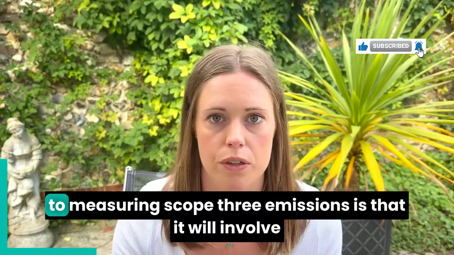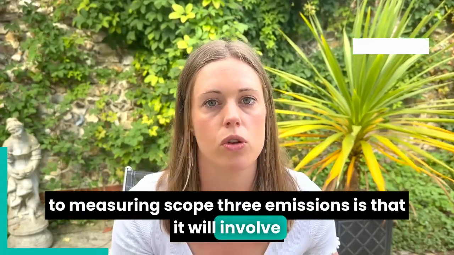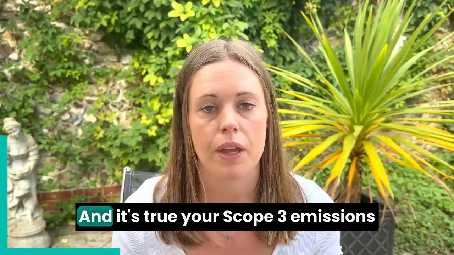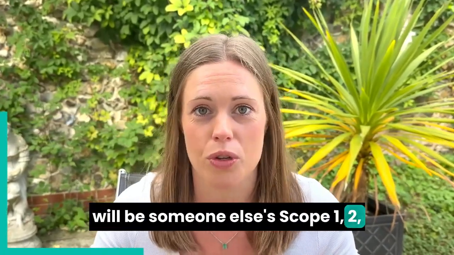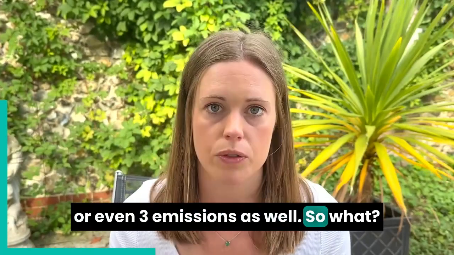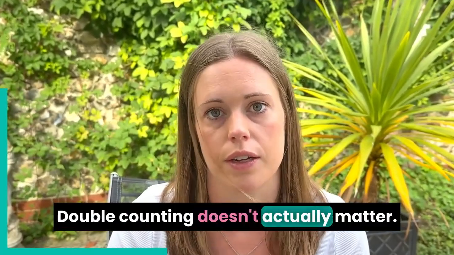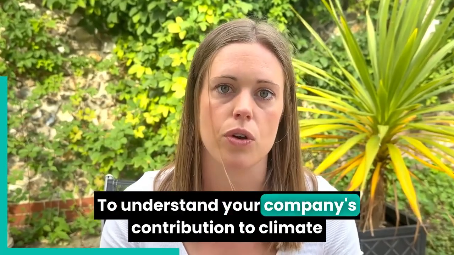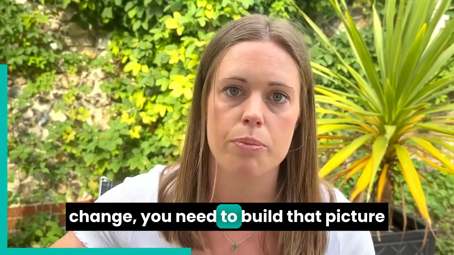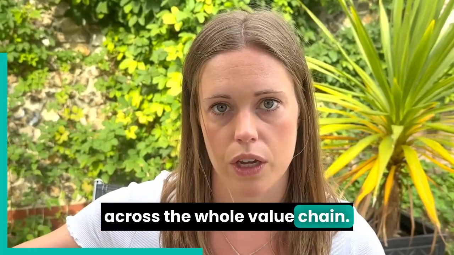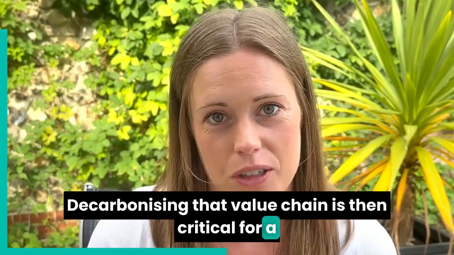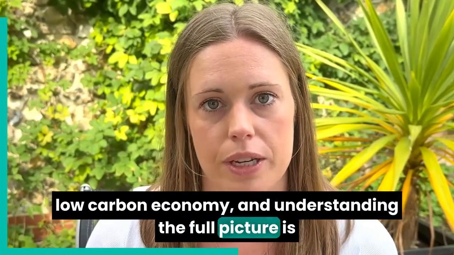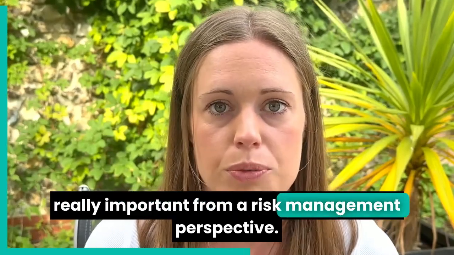A common objection to measuring Scope 3 emissions is that it will involve double counting with other companies. And it's true, your Scope 3 emissions will be someone else's Scope 1, 2 or even 3 emissions as well. But so what? Double counting doesn't actually matter. To understand your company's contribution to climate change, you need to build that picture across the whole value chain. Decarbonising that value chain is then critical for a low carbon economy. And understanding the full picture is really important from a risk management perspective.